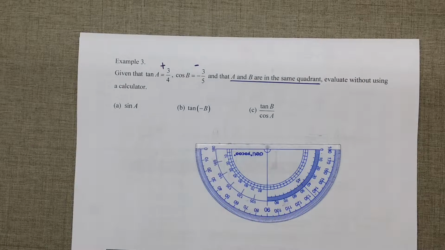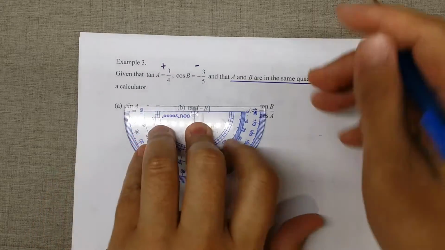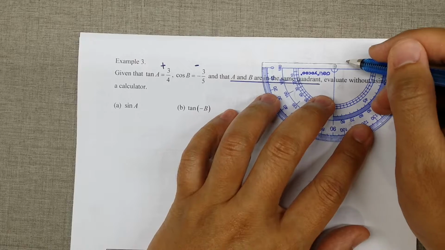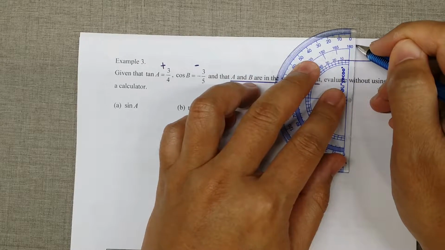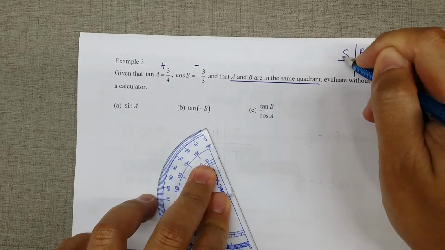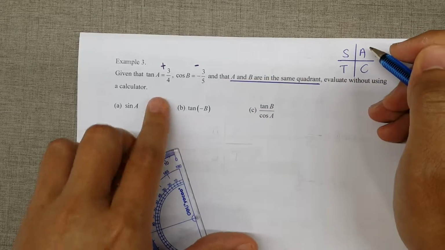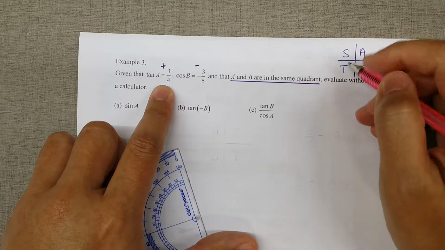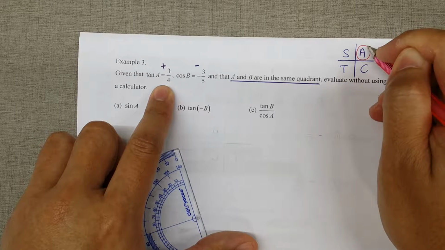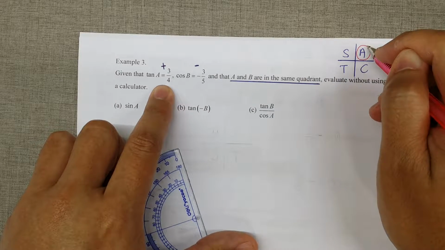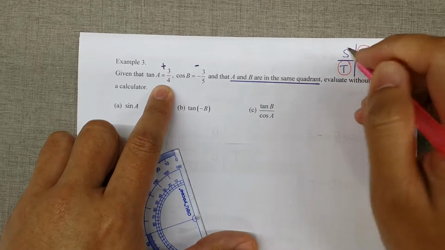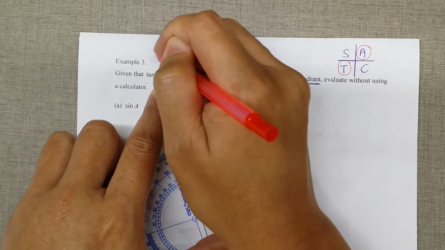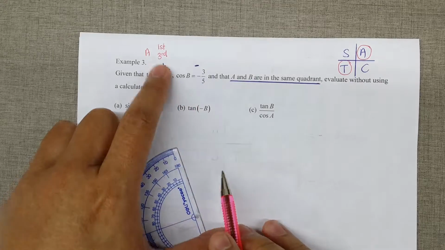Let's see. The first information, tangent is positive. When will tangent be positive? Let me draw the 4 quadrants, A, S, T, C, for me to decide. Okay, A, S, T, C. So tangent is positive 3 over 4. When will tangent be positive? Tangent will be positive in the first quadrant where all of them are positive, or tangent will be positive in the third quadrant. Okay, so I write down tangent A is positive, therefore angle A will either be in the first or third quadrant.